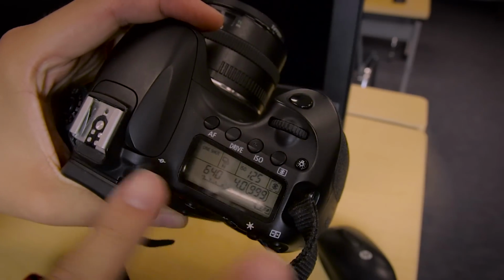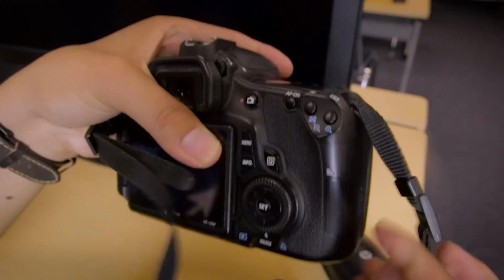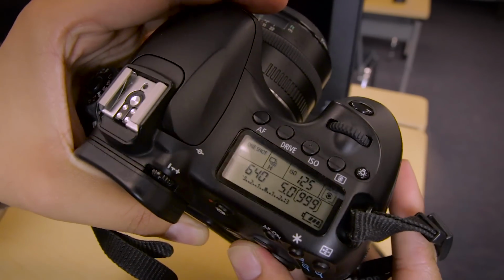To change the aperture on the Canon camera, it's very similar. Actually, it's a lot simpler there. That 4.0, you just turn the back wheel of this camera right here and then it'll adjust the aperture.